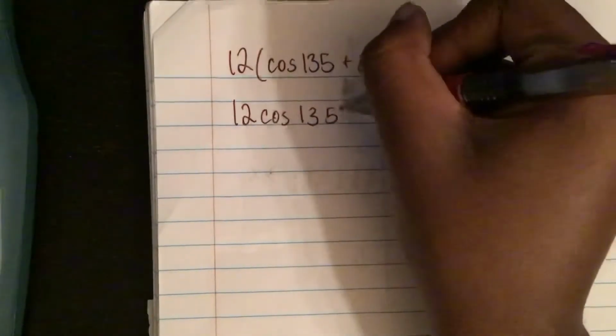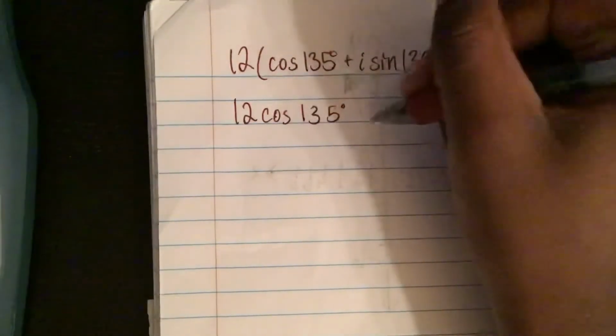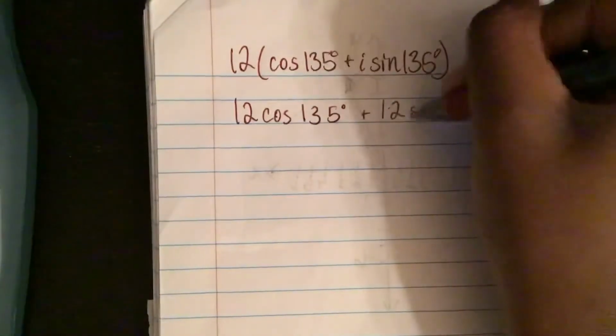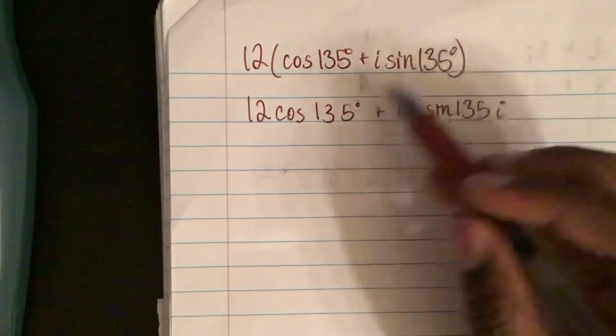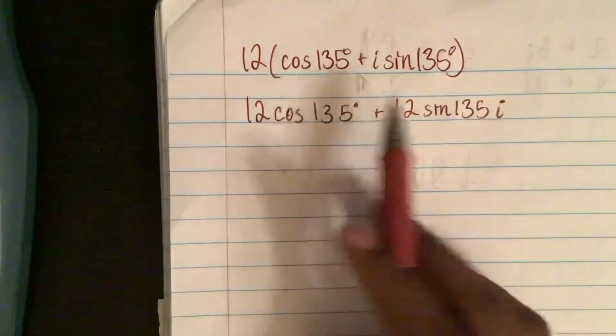First thing we're going to do to solve this, my bad for moving around so much. Okay, so we're going to do 12 cosine 135 degrees, by the way, don't forget that, plus 12 times the sine of 135 i. We're just going to put i at the end there for reference because we're trying to put this into a plus bi form, okay?